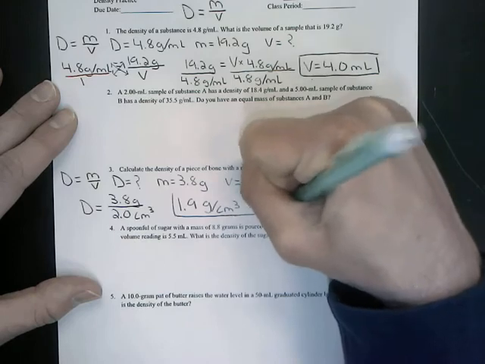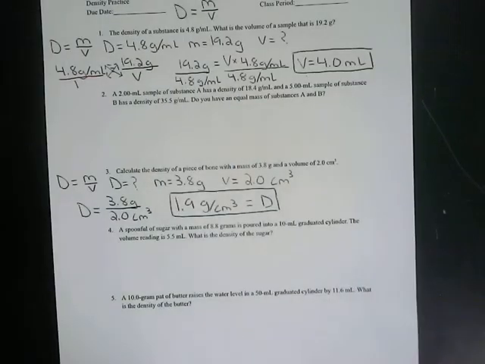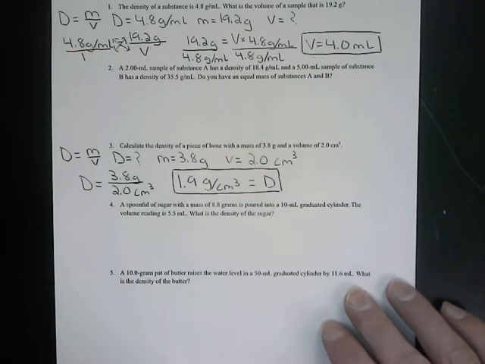All right, so you've seen how to solve a couple different variables in our density problem. I need you on your own to do problems 2, 4, 5, 6, 7, and 8.